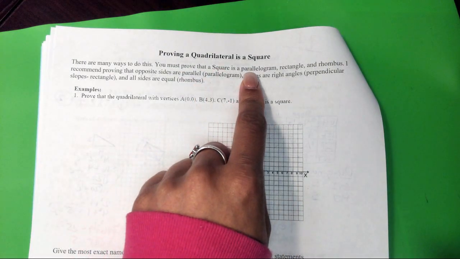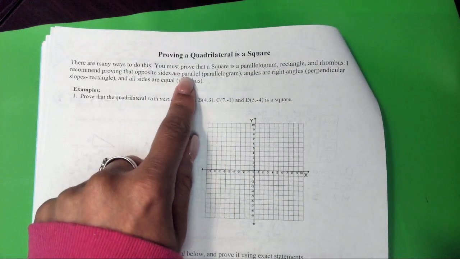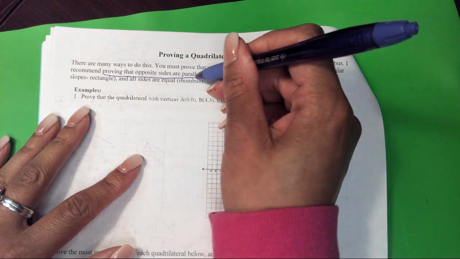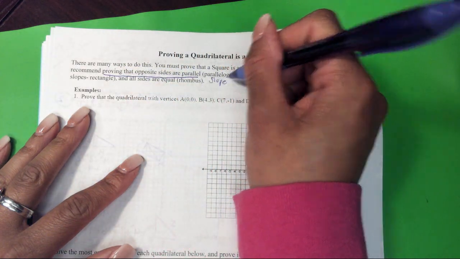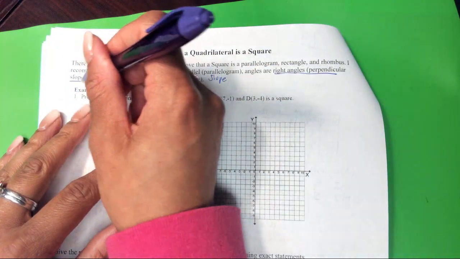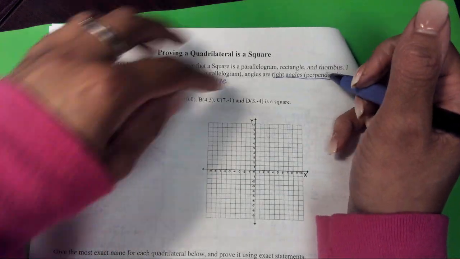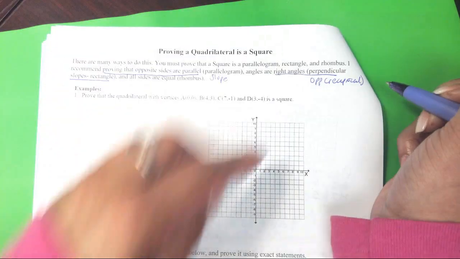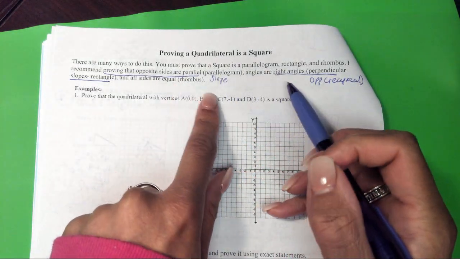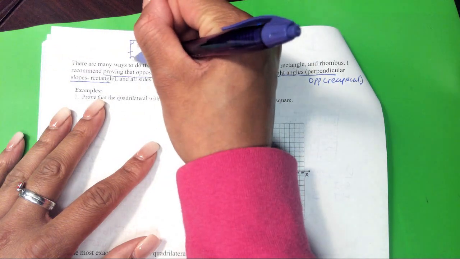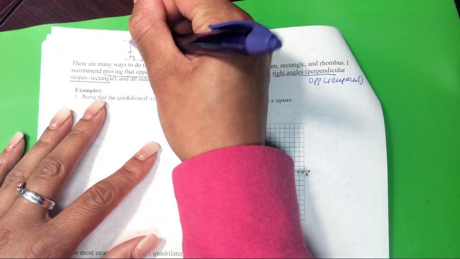Parallelogram, like granddaddy. I recommend proving the opposite sides are parallel. So prove that the opposite sides are parallel. And remember, that's using slope. And then the angles are right angles. So remember that slopes, that's the rectangle side. And if it's perpendicular, you're using opposite reciprocal. So this is where you're showing some that are parallel and some that make perpendicular lines. Because we know a square has the same distance and 4 right angles and yet 2 sets of parallel lines.